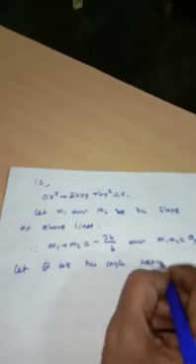Let theta be the angle between the pair of straight lines. Then tan theta is equal to (m1 minus m2) by (1 plus m1 m2).